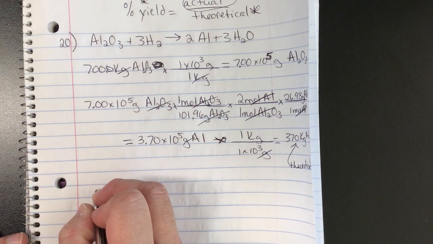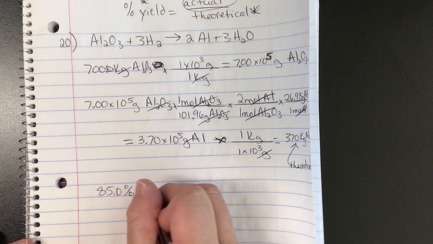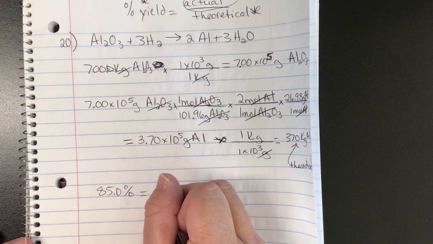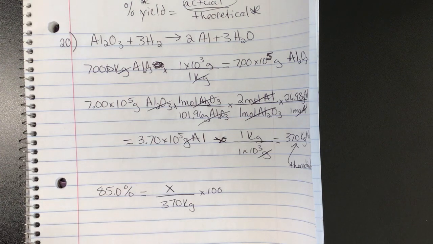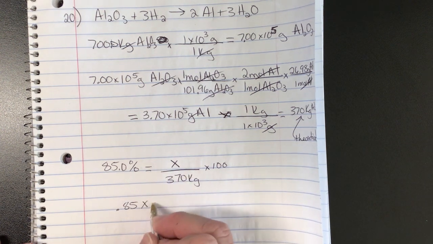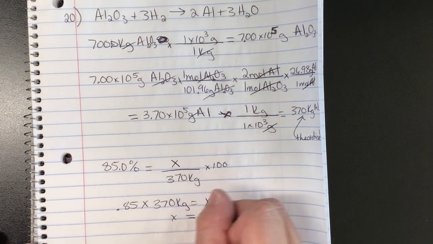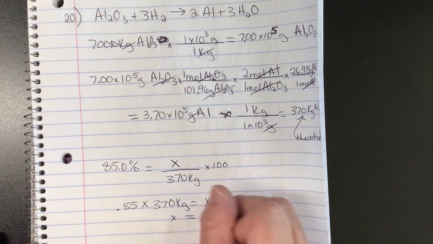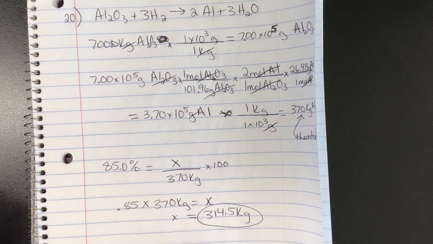So now we've got our percent yield. It's 85%. Okay, we're solving for the actual. We have our theoretical, and we multiply everything by 100. So I move 100 over, it becomes 0.85, because our goal here is to get x by itself. And since it's divided here, I'm going to multiply by 370. So x is equal to 314.5 kilograms. So 314.5 kilograms is the actual yield of the experiment.